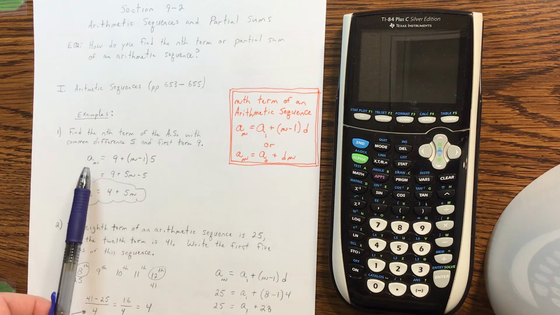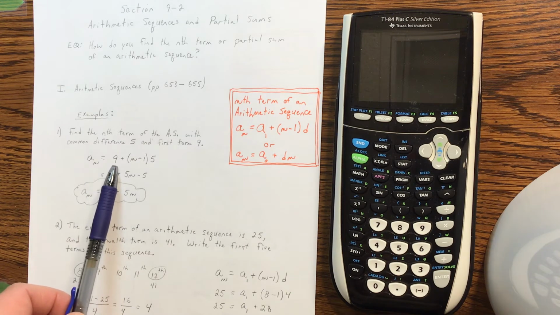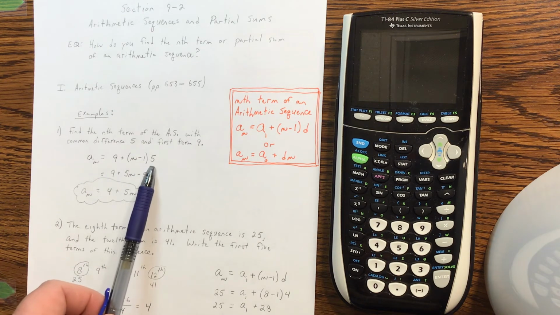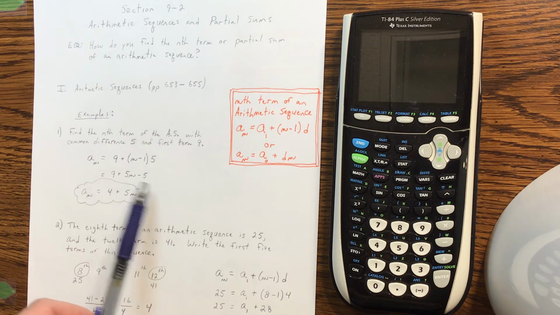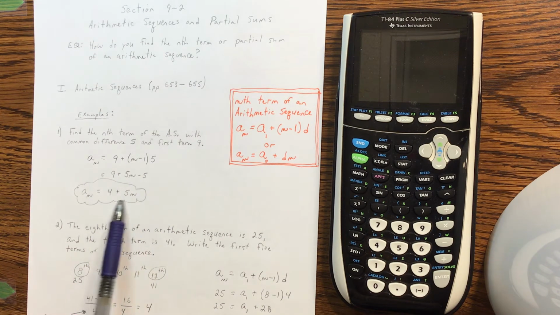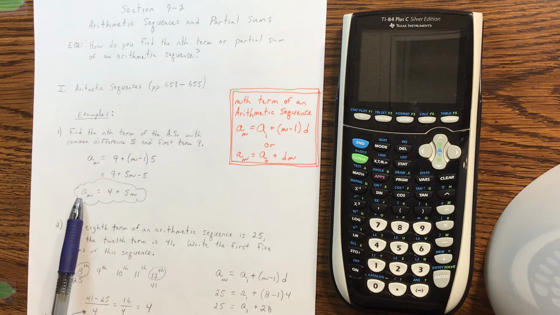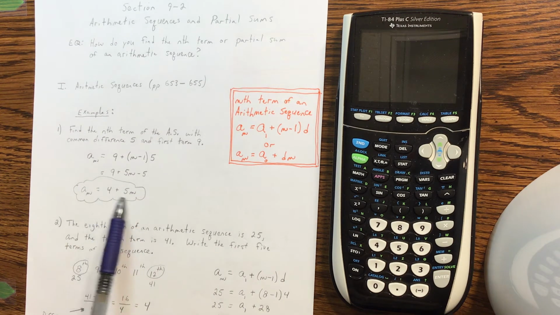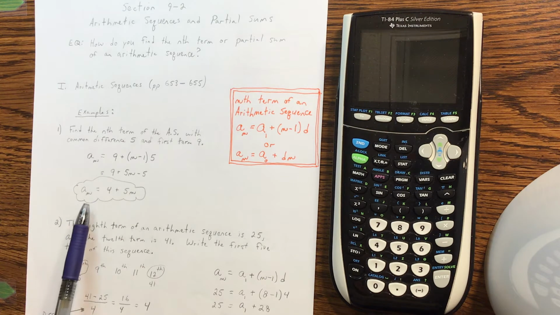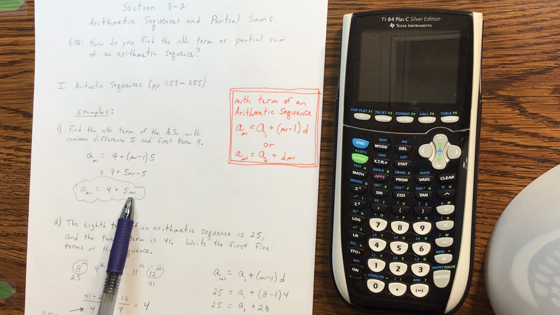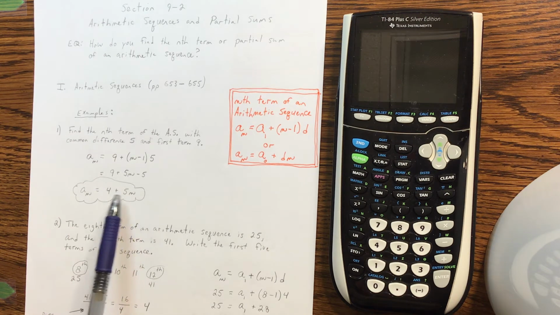So setting this one up here, we know our first term is 9, and we know our common difference is 5. Do a little bit of algebra here, and this is our equation. So this is the nth term of an arithmetic sequence. We can figure out any term of the sequence by, just as an example, if I want to find the fourth term of the sequence, I let n become 4. So 5 times 4 is 20, plus 4 is 24. So the fourth term in the sequence is 24.